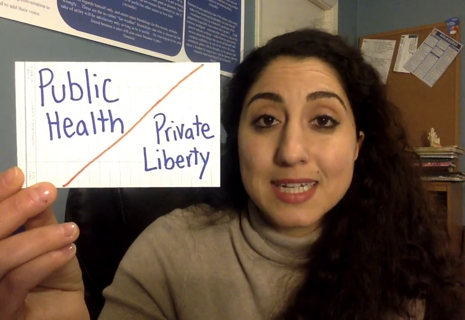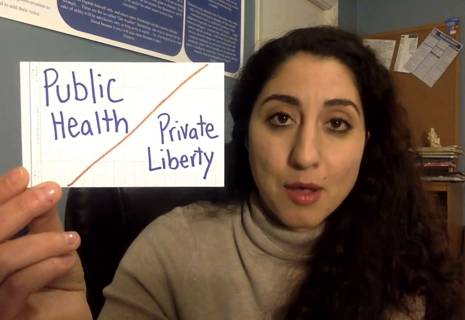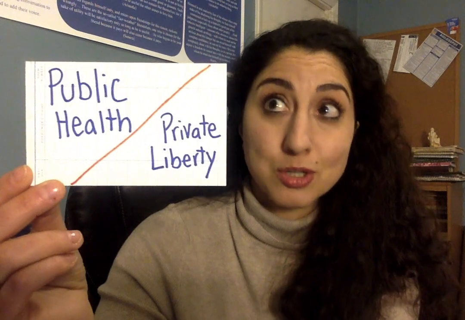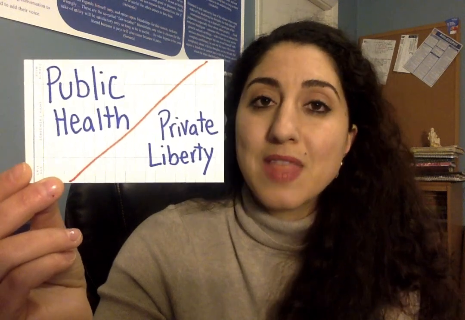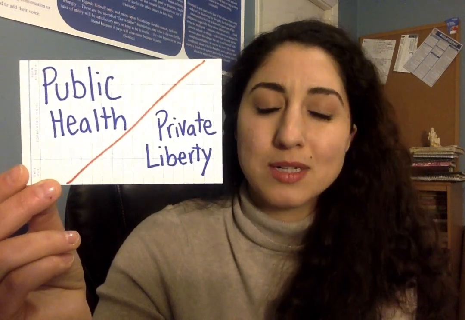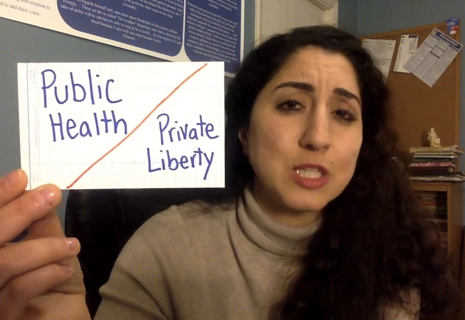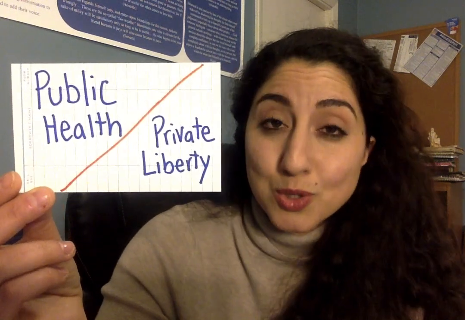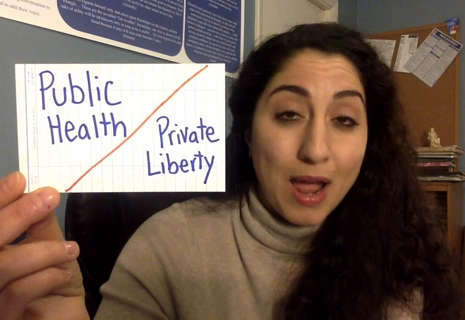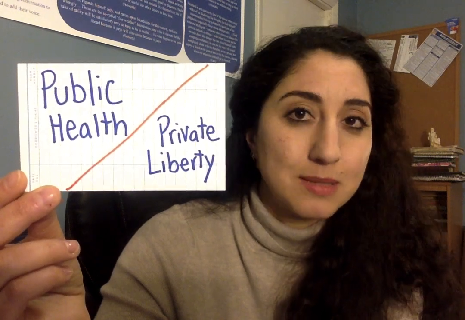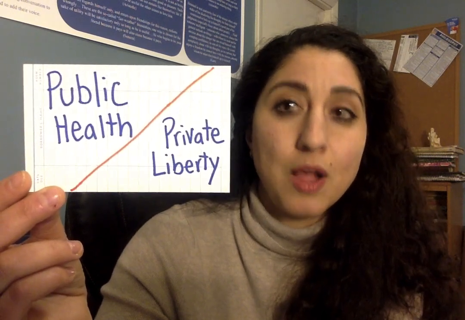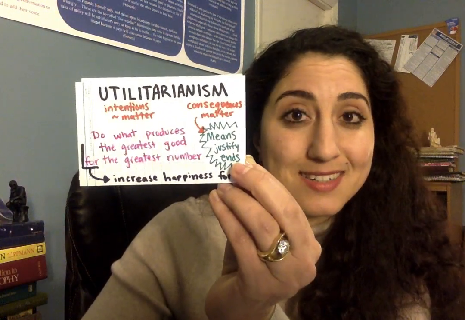A utilitarian will value public health, the common good, the greatest good for the most amount of people, and that value is way more important over any one single person's preferences. Your personal liberties or your private freedom doesn't matter at all when compared to the public good for a utilitarian.